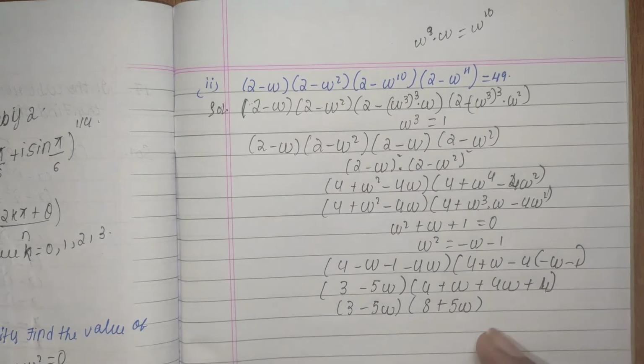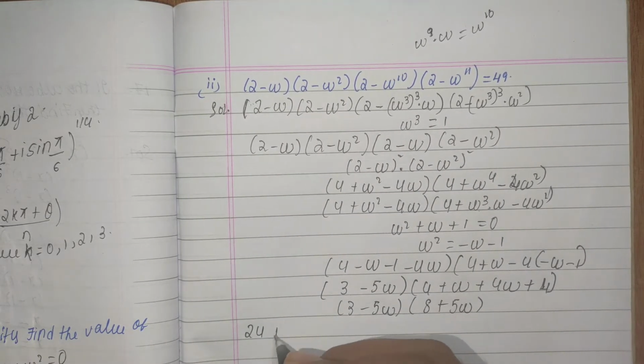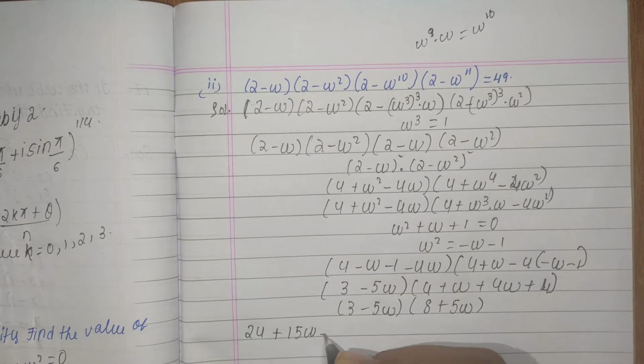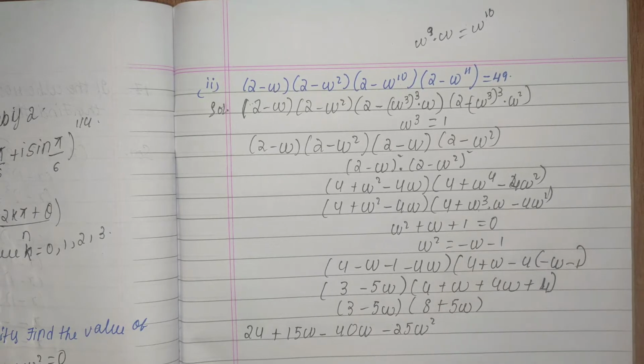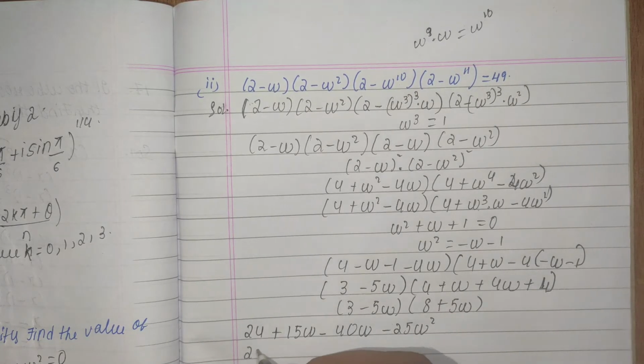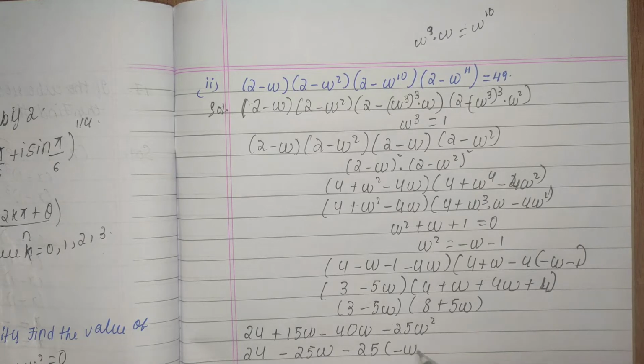Using distributive property, multiply this. 24 plus 15 omega minus 40 omega minus 25 omega square. So 24 minus 25 omega minus 25 into omega square, which is minus omega minus 1.